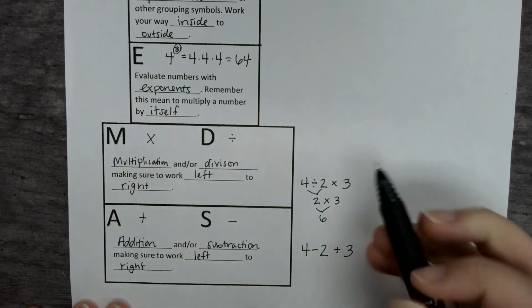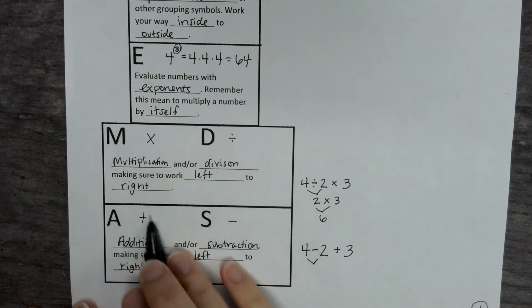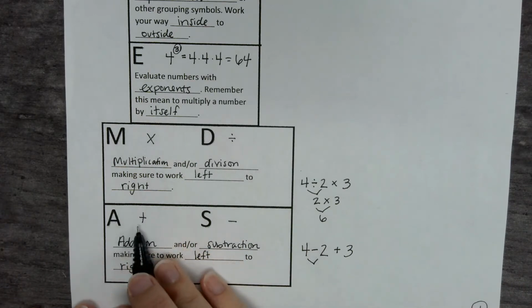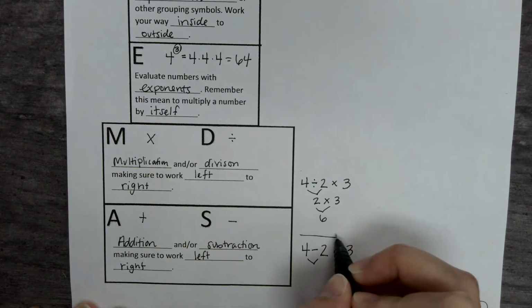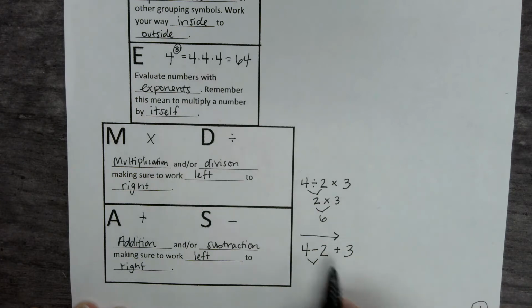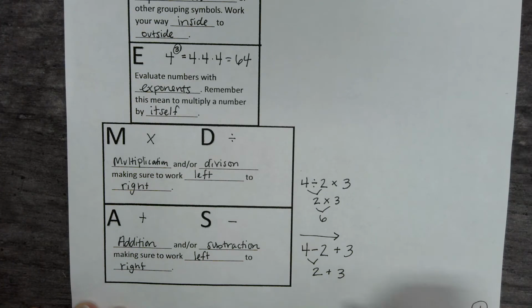So 4 minus 2 comes first. Just because addition comes first in PEMDAS doesn't mean you always add first. Always move left to right. We take 4 minus 2, which is 2, bring down the plus and the 3, then add 2 and 3 together to get 5.